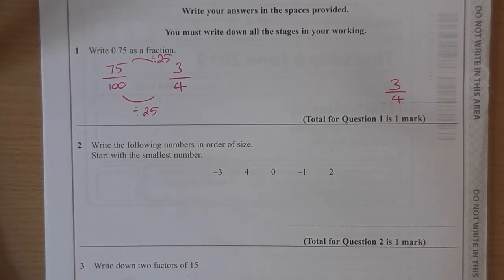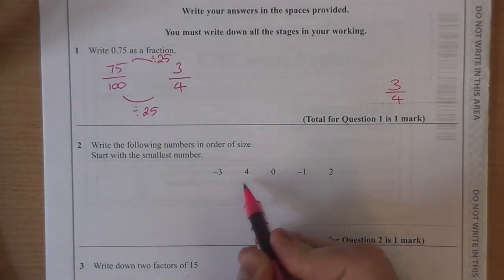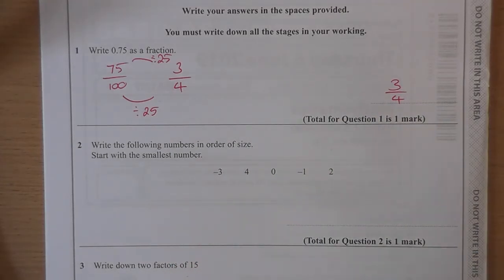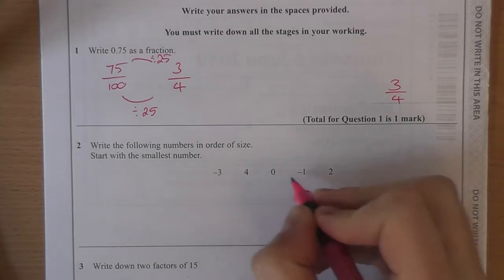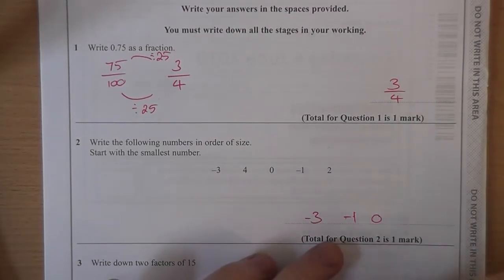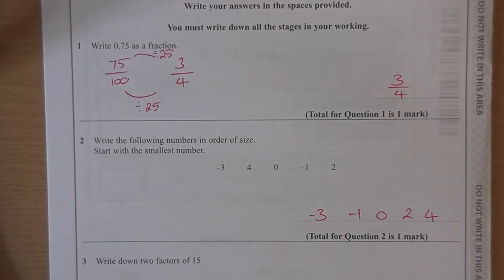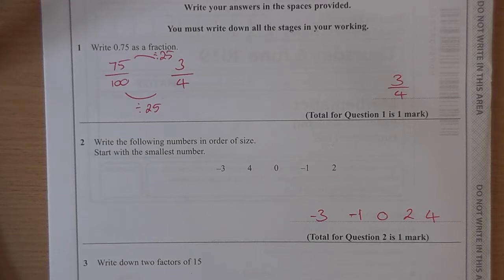Write the following numbers in order of size. Start with the smallest number. And then we've got -3, 4, 0, -1 and 2. You could draw yourself a quick number line, perhaps you already have somewhere on the paper, to help you, to remind you, or you might just jump in and recognise that on the left hand side of the number line, below the 0, we're going to start with the -3, then we're going to get a bit bigger to the -1, and then hit the 0, then the 2, and then the 4. But if you want to draw yourself a number line, it might be a useful thing. It's always something you could come back to later on in the paper if you need it.